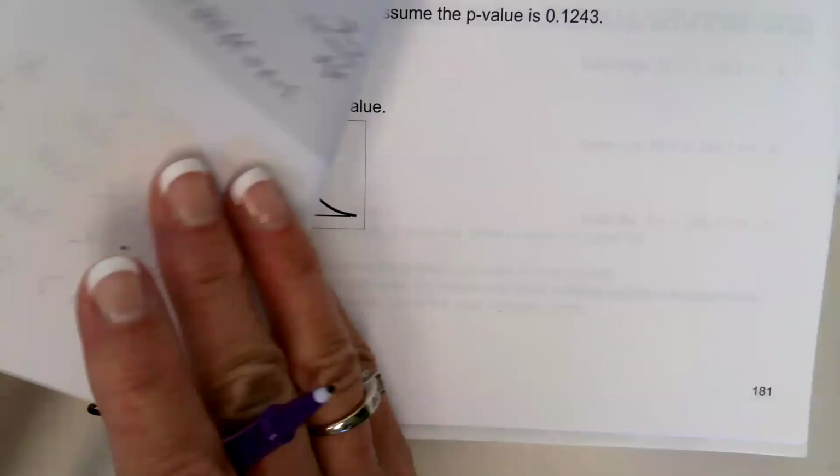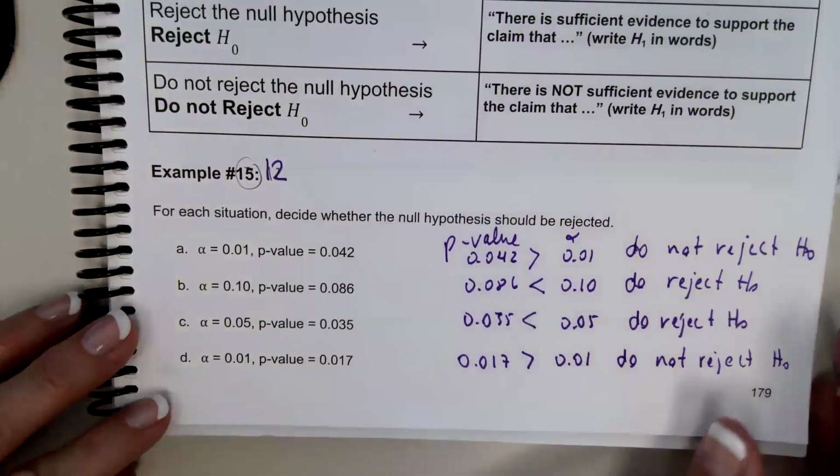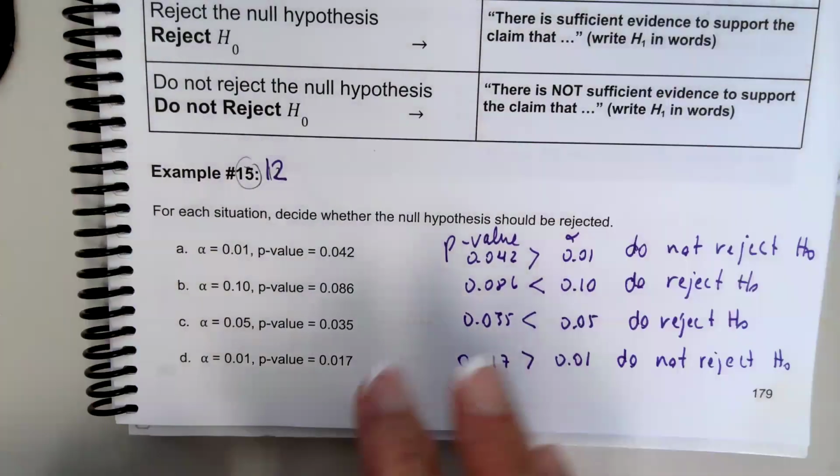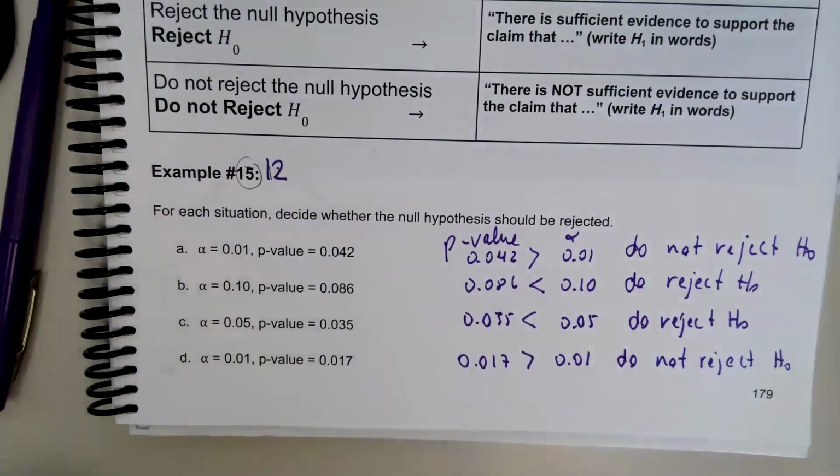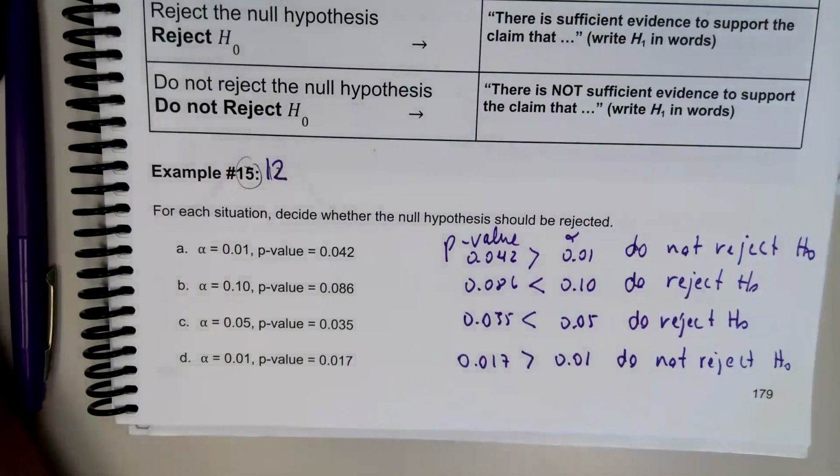And that is all for lesson 8.1. We got a lot in lesson 8.1 that we have to put together here. So we're going to actually complete our very first hypothesis test in the next video. Reach out if you have any questions.